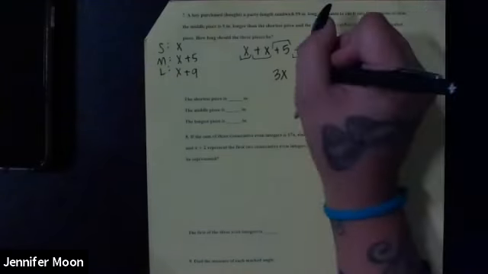Would I divide here if I'm trying to solve for x, or would I subtract the 14? Just looking at my two options, solving for x, right? My two options are either divide by 3 or subtract 14. Do what's mathematically easier. Subtracting's easier than division, so you do that first.